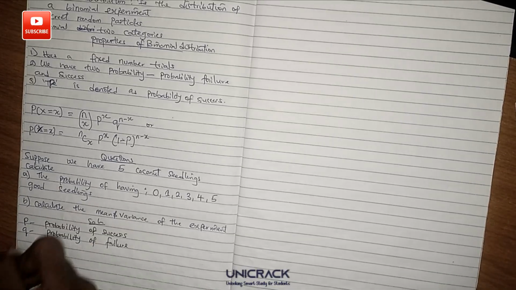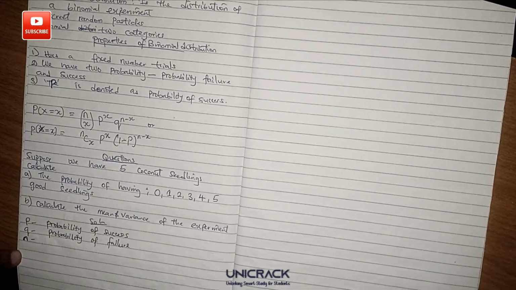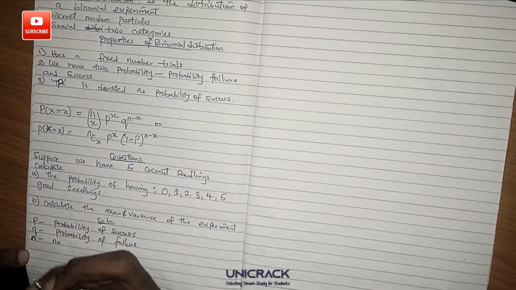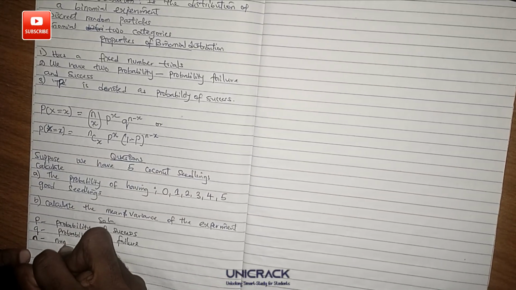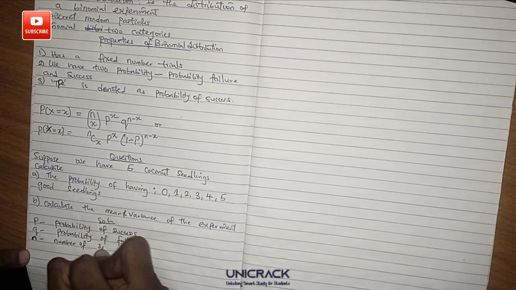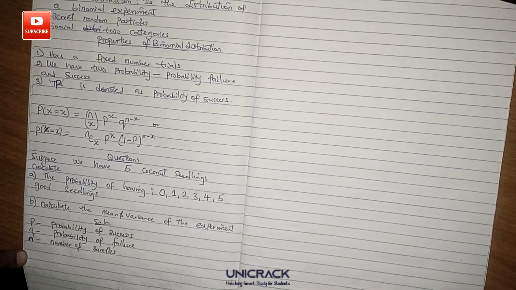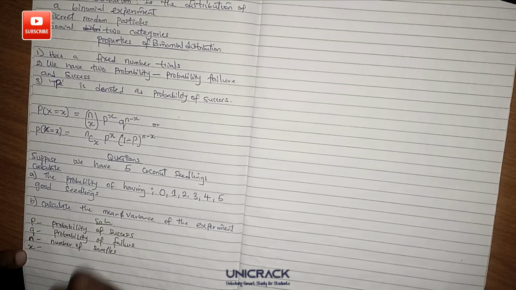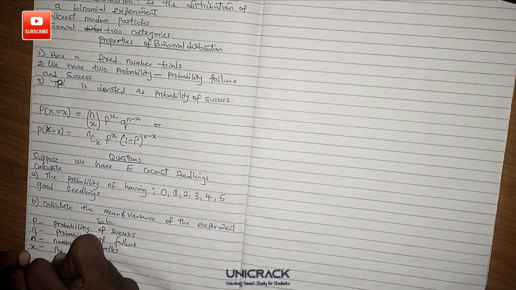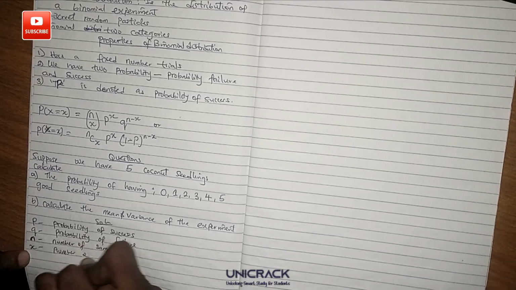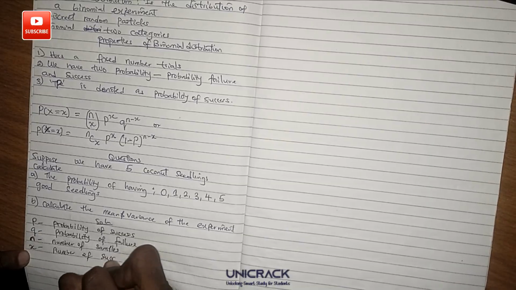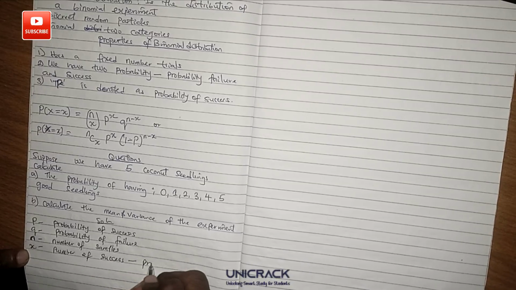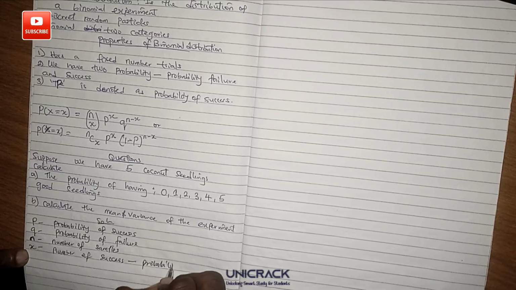Now, N is your number of samples. X is your number of successes, so the number of successes is what we're looking for. This X is the probability you are looking for.